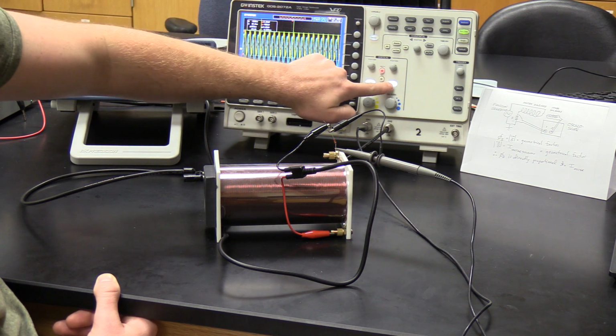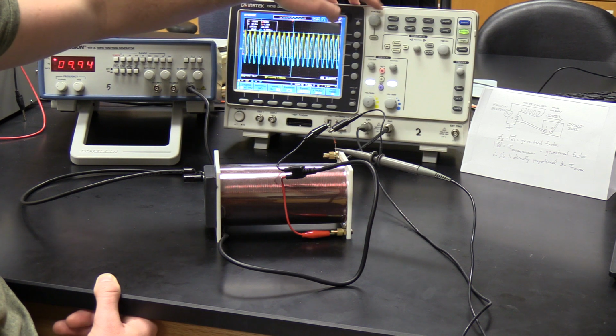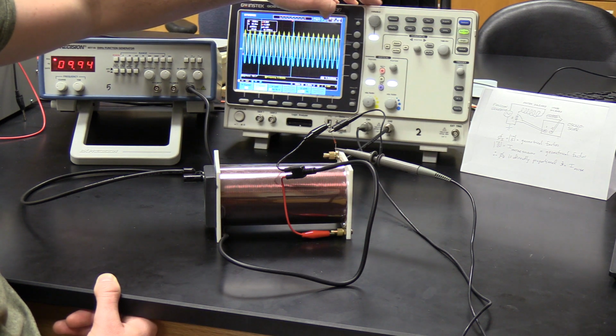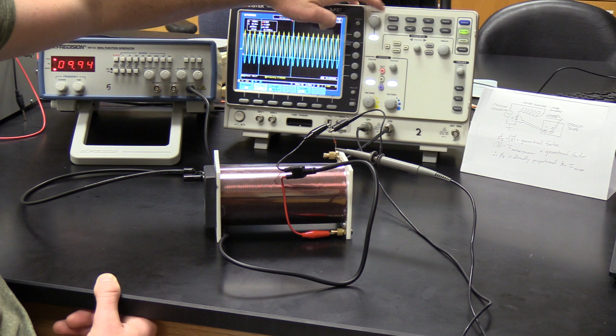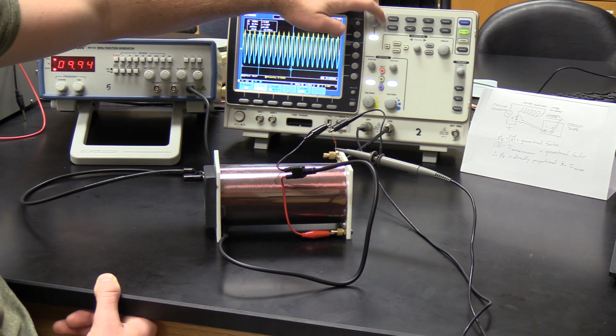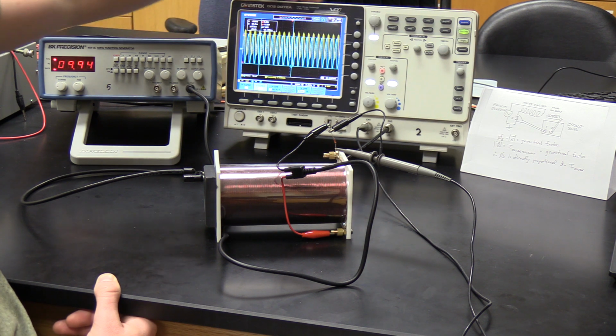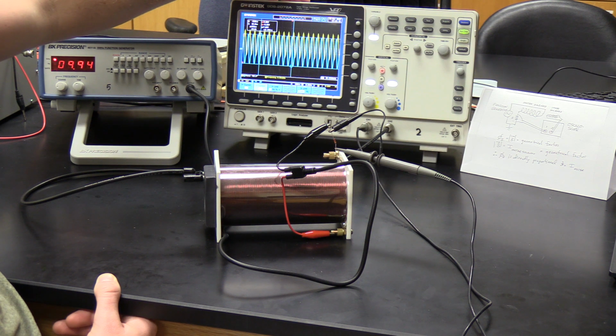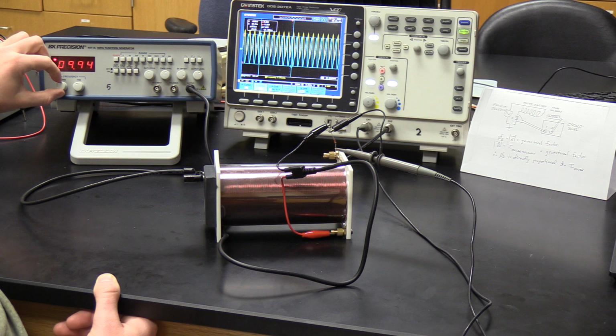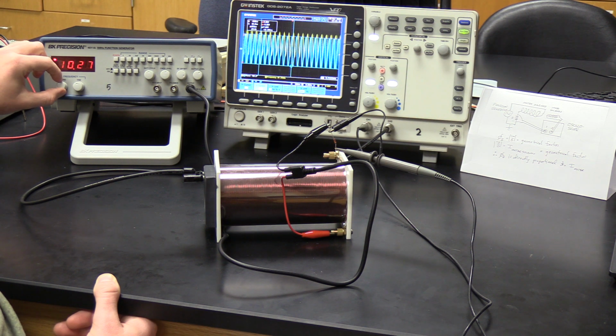And once again, a larger induced EMF. .66 volts at 10 kilohertz.